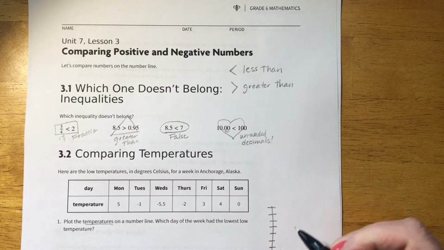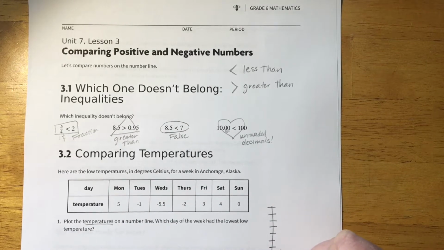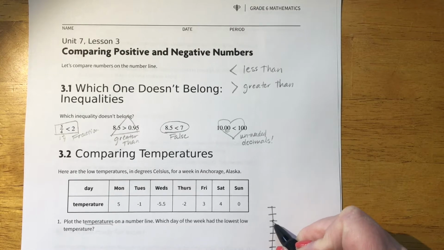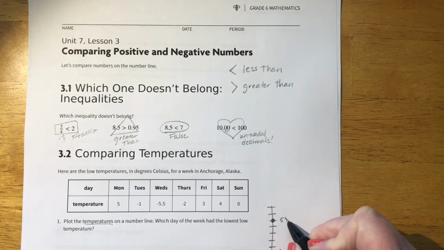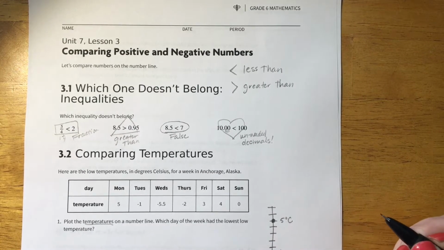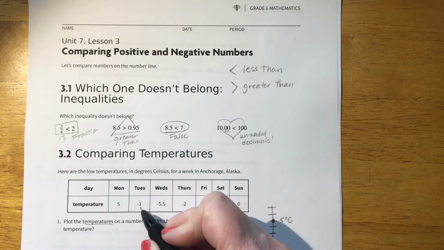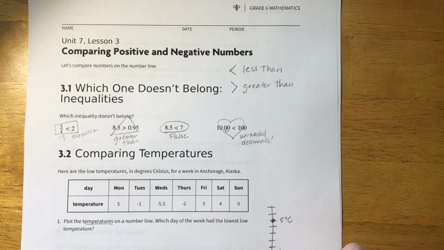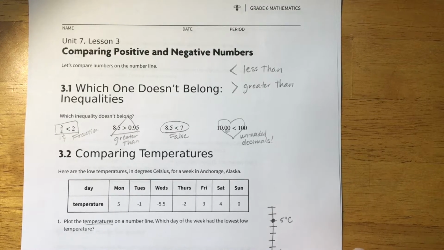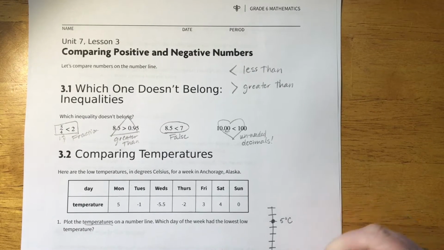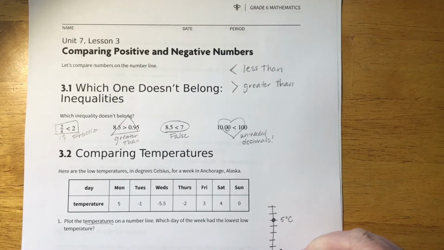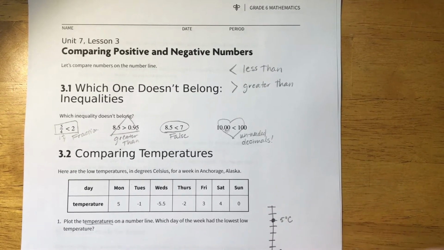Monday, the temperature was 5 degrees. That's positive. So we're going to go 1, 2, 3, 4, 5. 5 degrees Celsius. Okay. -1 is Tuesday's temperature. So again, from 0, I go to -1. -1 degrees Celsius. And I'm only going to label those that I put on there just because it'll get too squishy if I try to name everything, right?